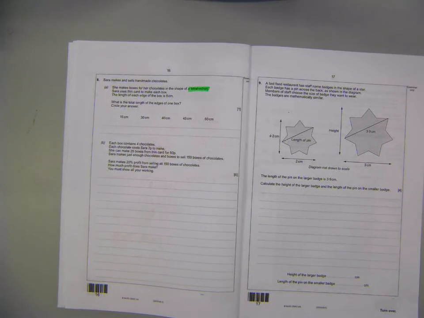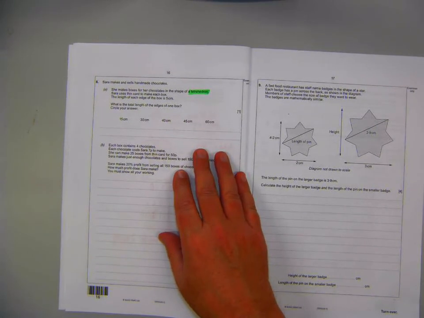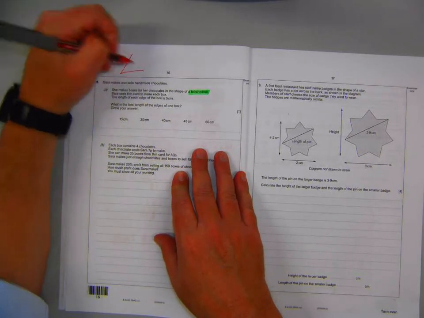So you've got to know what shape a tetrahedron is. I don't have any idea what that is. So a tetrahedron is a triangular based pyramid. Okay, so it looks like this.